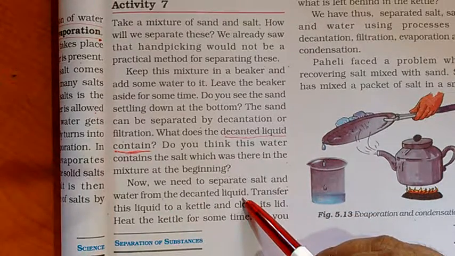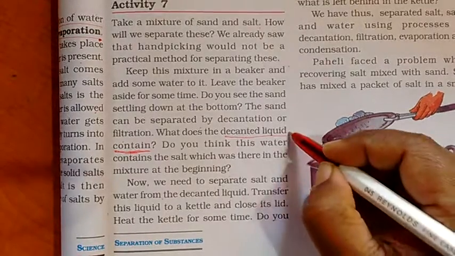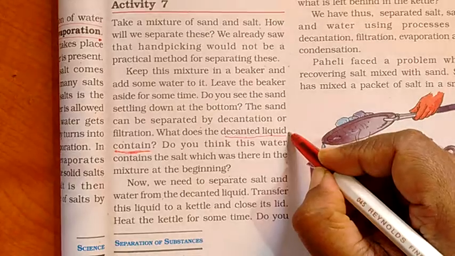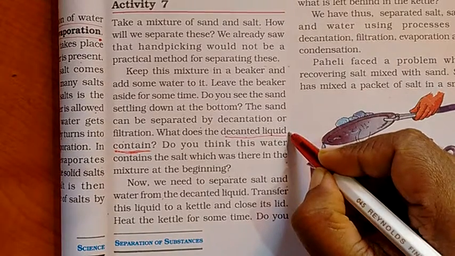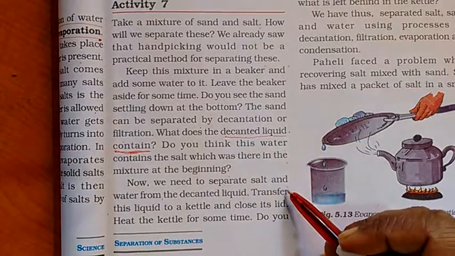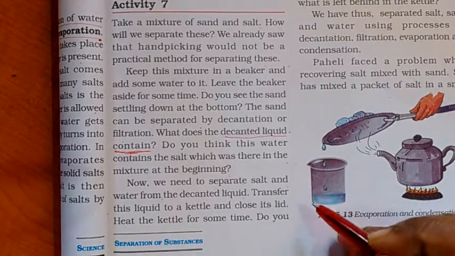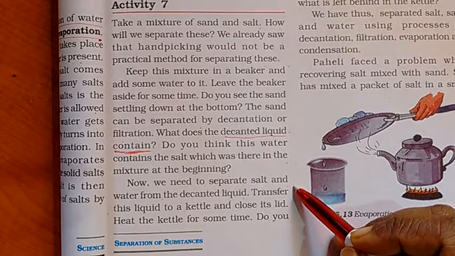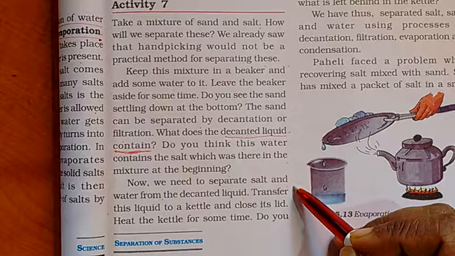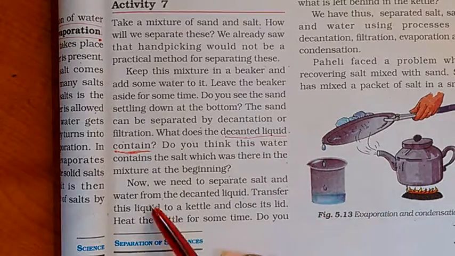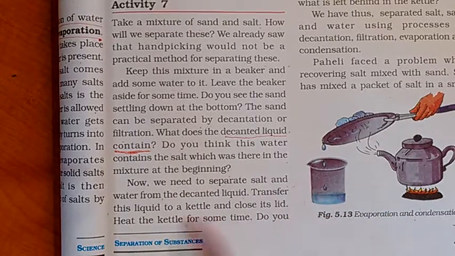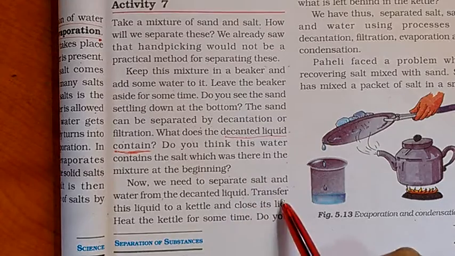Here we use another method, that is evaporation. The first method is decantation, from which we get the sand and decanted liquid. The next method we will use here to obtain the salt from water is evaporation. So here two methods are used. Now we need to separate salt and water from the decanted liquid.